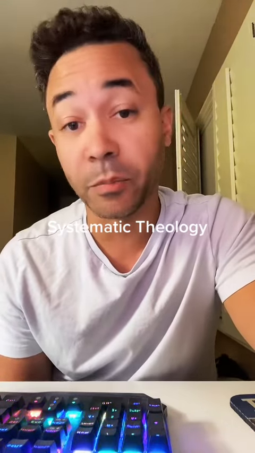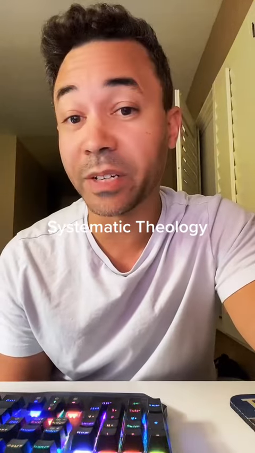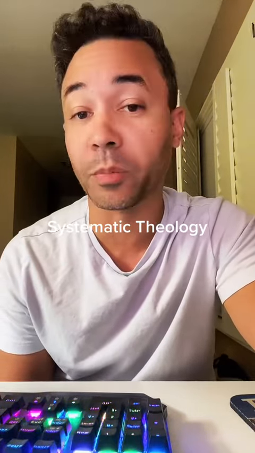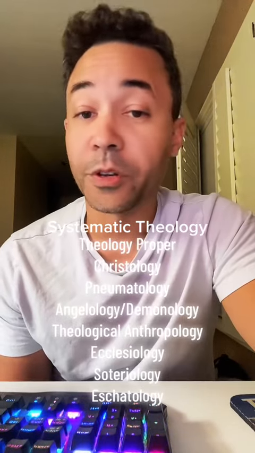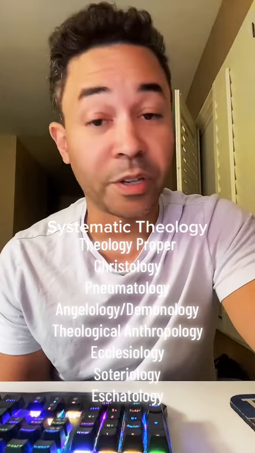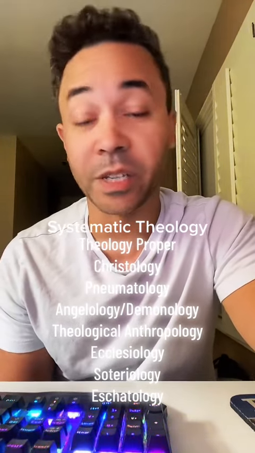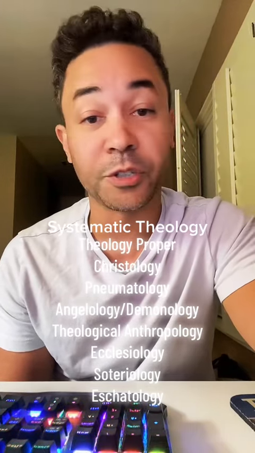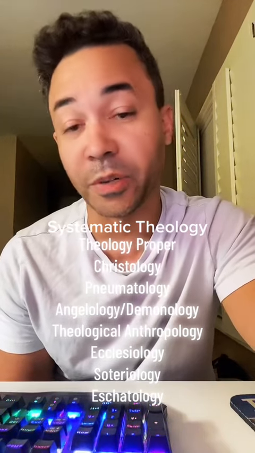Systematic theology itself then breaks down into several more categories, usually 7 to 10, depending on who's making the list. I usually think of it as 8, 4 relating primarily to God and 4 primarily relating to human beings. The 4 that are primarily related to God are theology proper, usually related to the nature of God the Father or the entire Trinity taken together, Christology related to the nature of Jesus, pneumatology related to the nature of the Holy Spirit, and then either angelology or demonology related to the nature of other supernatural beings.